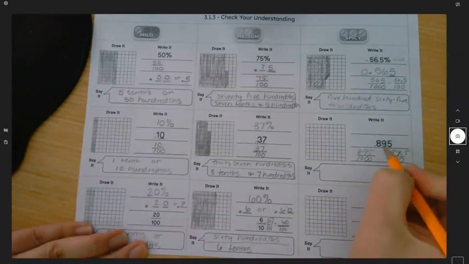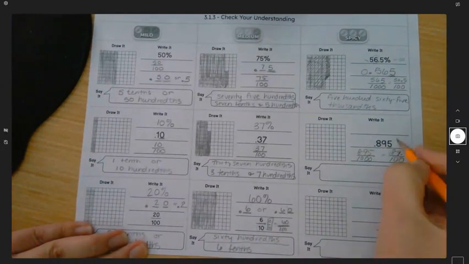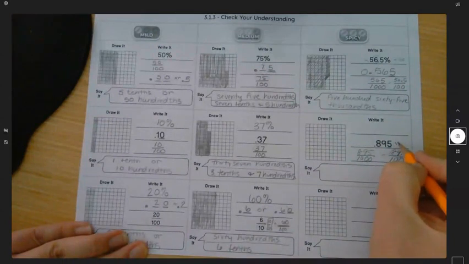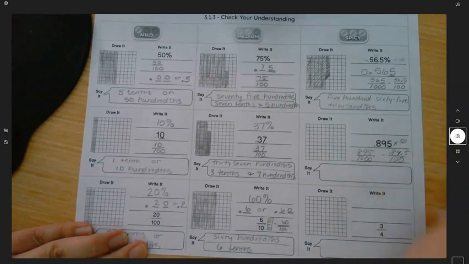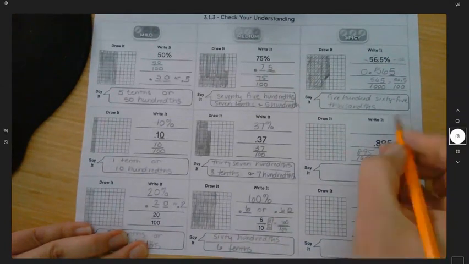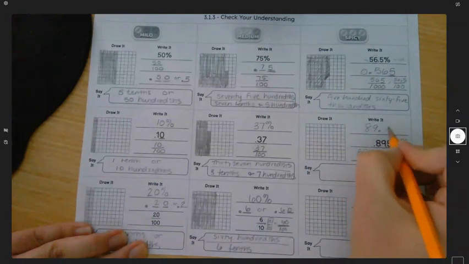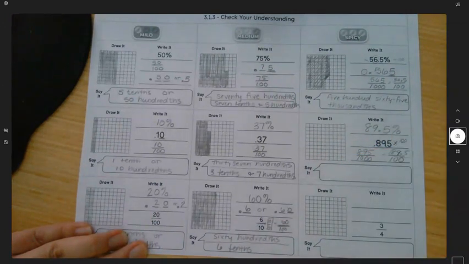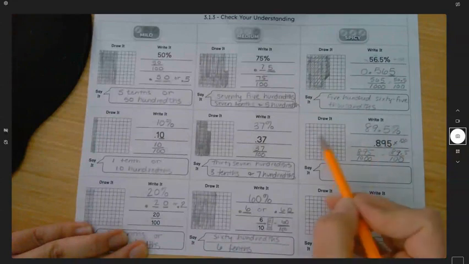The other way that we can get the percentage is we know that when we change a decimal to a percent, we want to multiply by 100. It has 2 zeros, so we're going to move the decimal to the right 2 place values. So 89.5%. And then I'm going to use that information to fill in here.